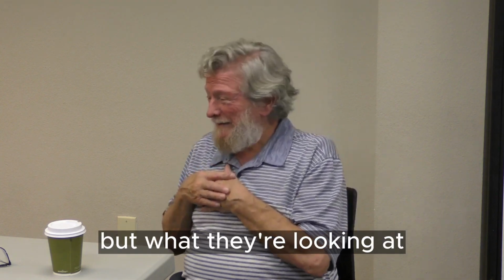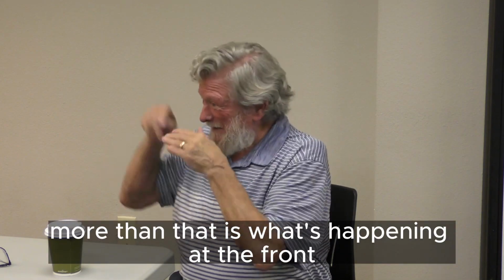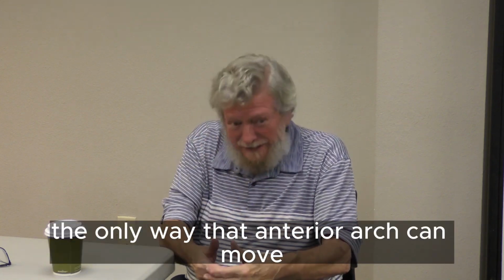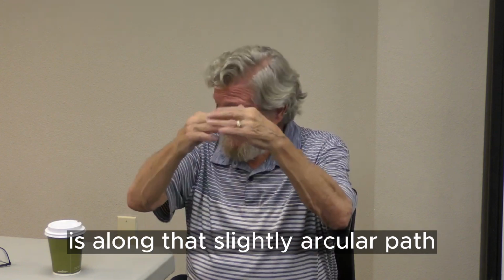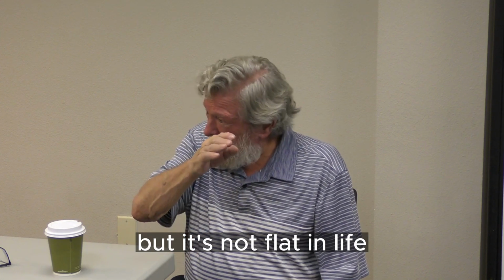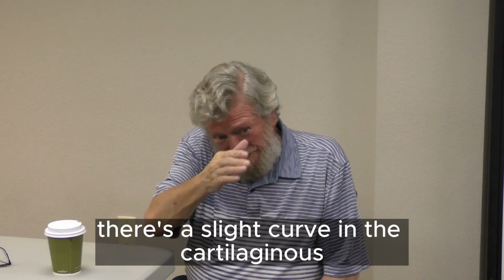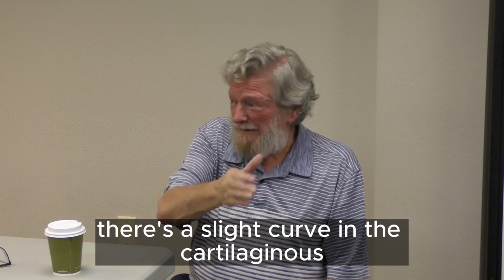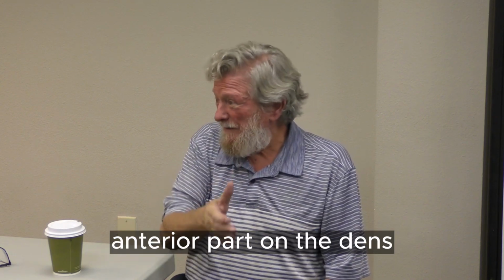But what they're looking at, more than that, is what's happening at the front. Thanks to the transverse ligament, the only way that anterior arch can move is along that slightly arcuate path. When you look at the models that we use, it looks flat. Well, it's not flat in life. There's a slight curve in the cartilaginous anterior part on the dens, and it slides around that.